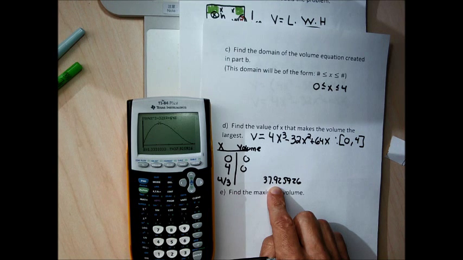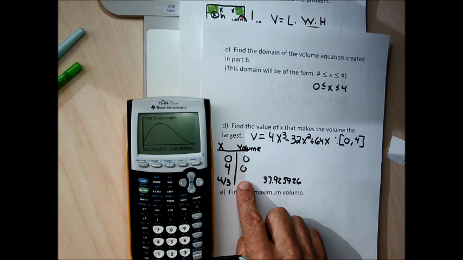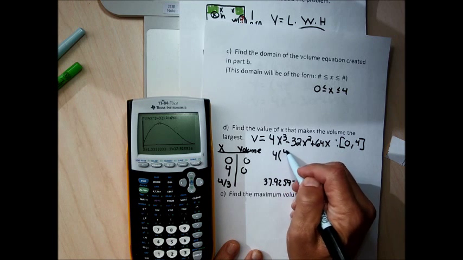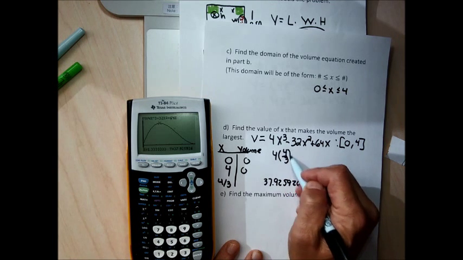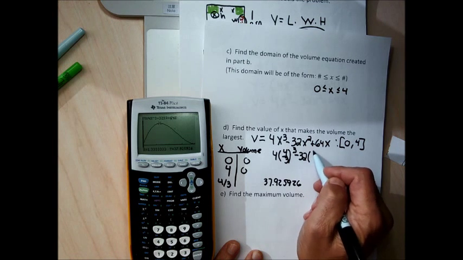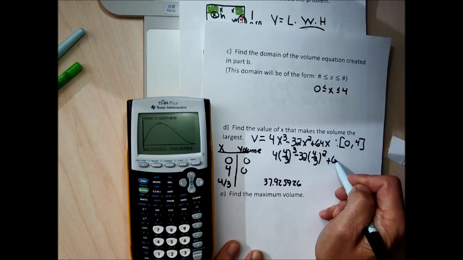37.925926 cubic inches. I'm going to improve upon this answer by putting a fraction answer in my volume column. To get that fraction answer, I have to take the value of 4/3, plug it in for x, and I need to do that on my main screen because my main screen gives me the ability to make decimals into fractions.